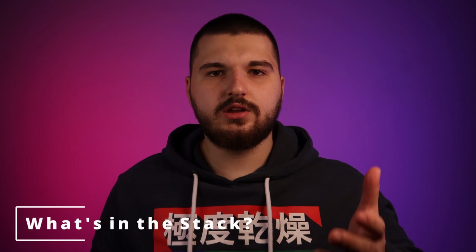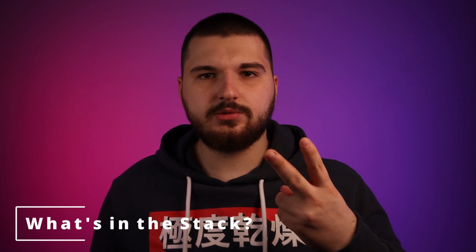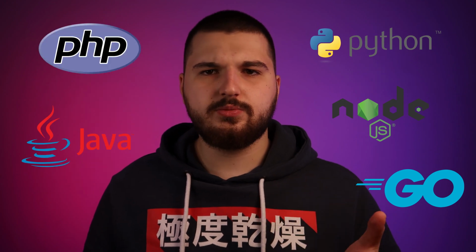So what's in the stack? Well, usually it involves two types of languages. One is a server-side programming language that helps build the API or application programming interface itself. Commonly used are JavaScript, Golang, Python, Java, PHP, and so on. Using any of them can have different advantages. So if you're interested more in the specific differences, let me know in the comments. The second is SQL language that actually fetches and manipulates the data from a database.